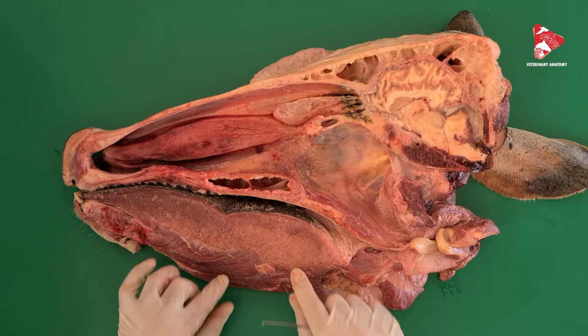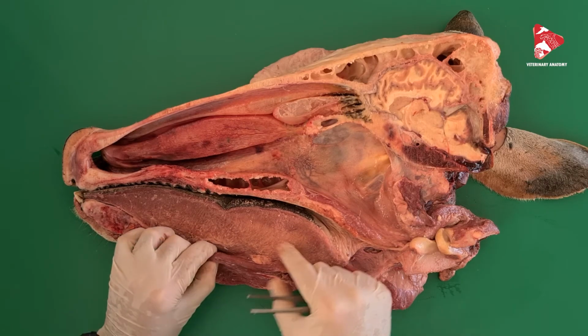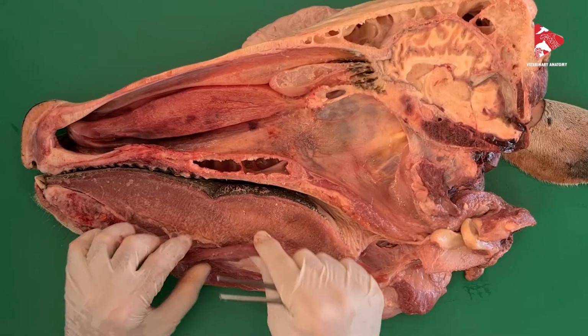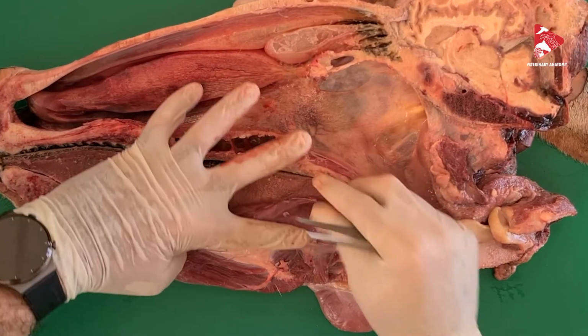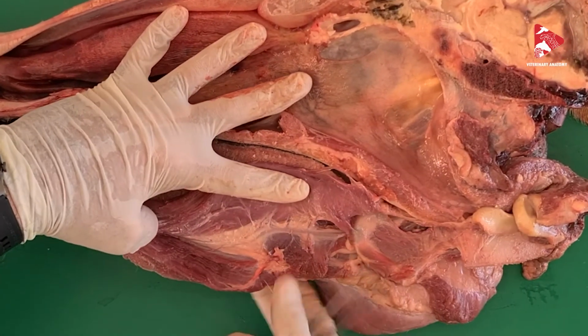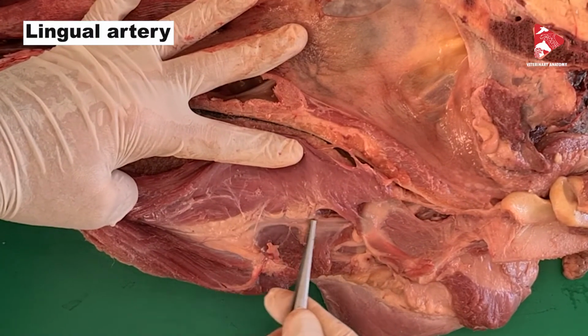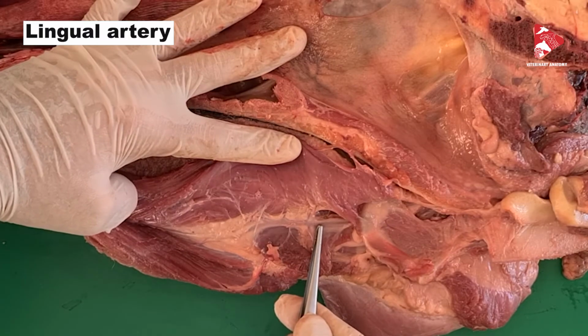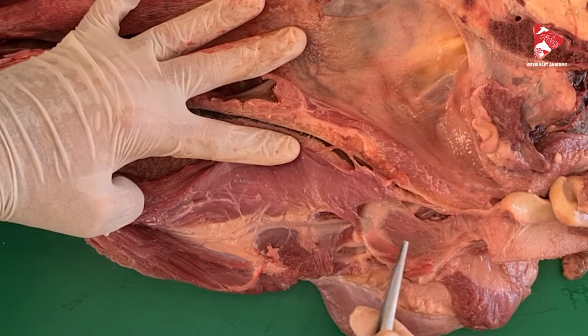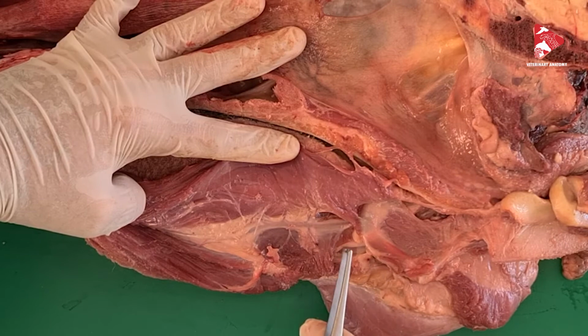Let me also tell you that under this muscle here, under the tongue, we can find this big artery. This big artery is the lingual artery, which is a branch of the linguofacial trunk, which comes from the external carotid artery.